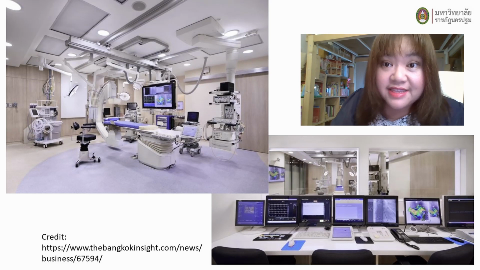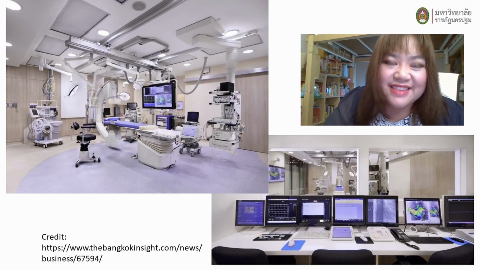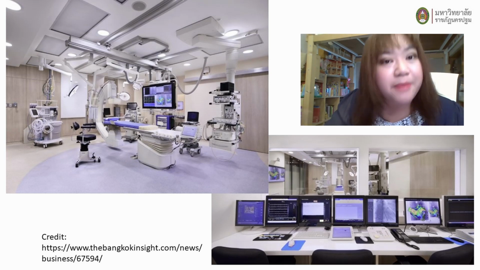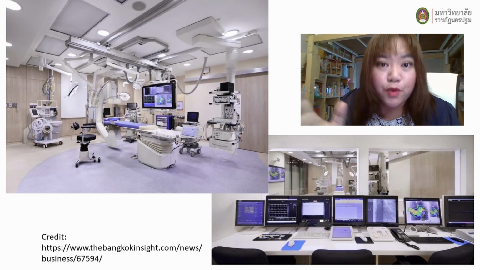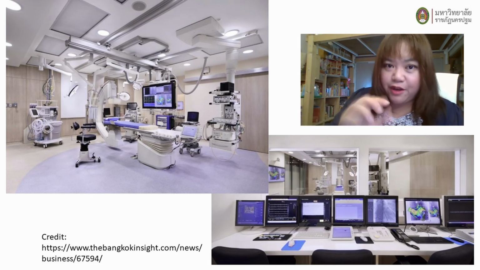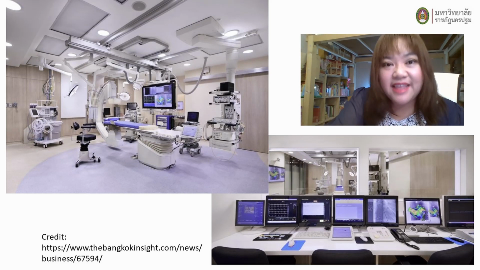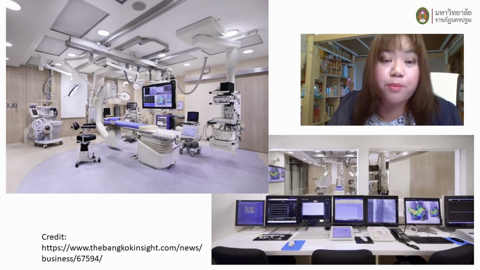Let's see the pictures on this slide. This is an operating room, but in the past maybe it was only the room and many pieces of equipment. Right now, can you see another picture in the same slide? This is the system setup to control this operating room.